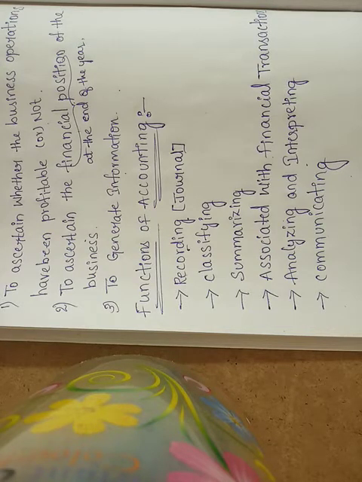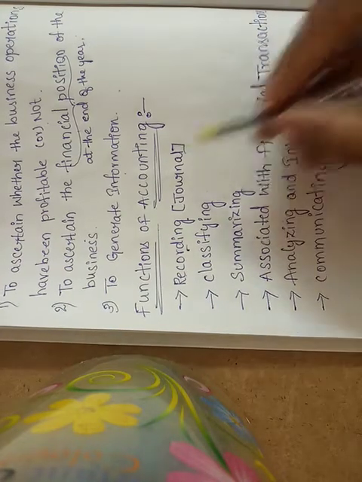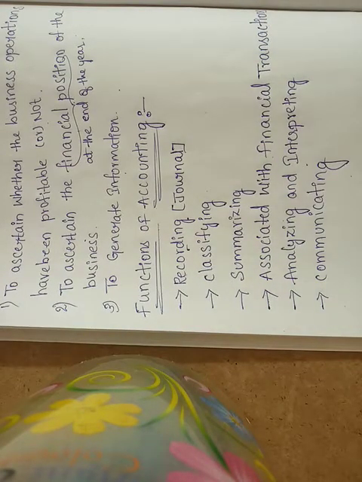An accountant has to identify business transactions and record them first in the journal. You know the proforma of the journal: date column, particulars, LF number. LF number means what? Ledger folio number, debit, or credit. There are 5 columns in the journal, so that will be explained while doing the problems.